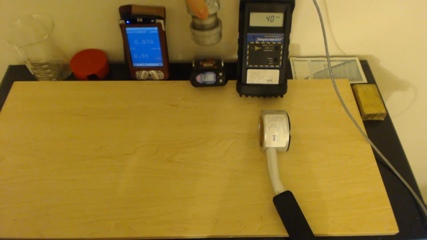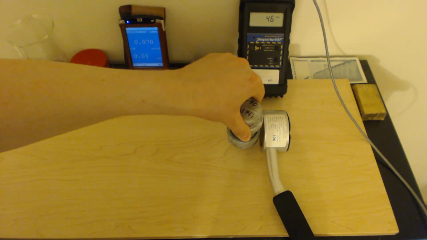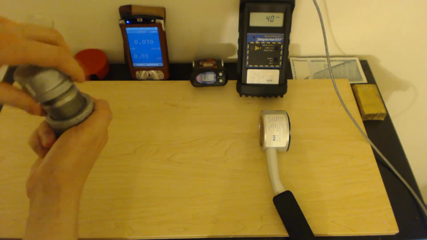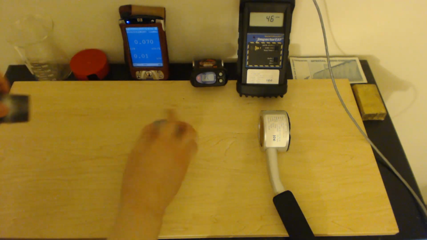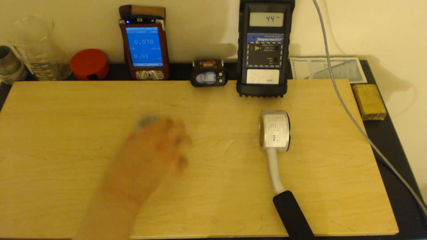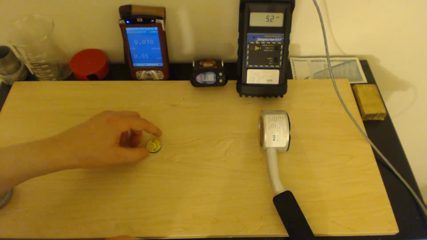First off, let's see what it does when it goes near the polymaster. Polymaster is not picking it up. Geiger counter's not picking it up. So let's put it out. Let's open it up. That is a strontium-90 source.